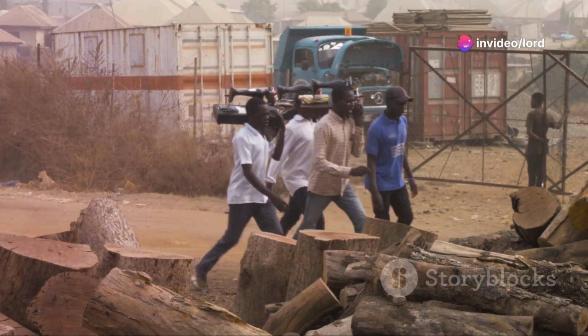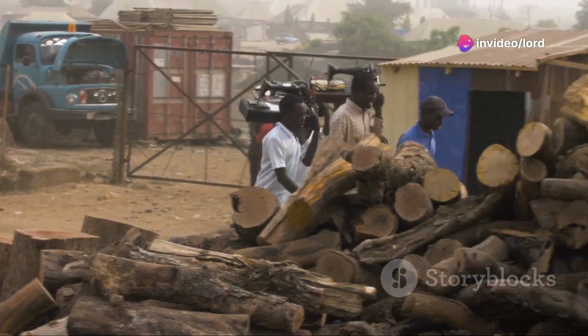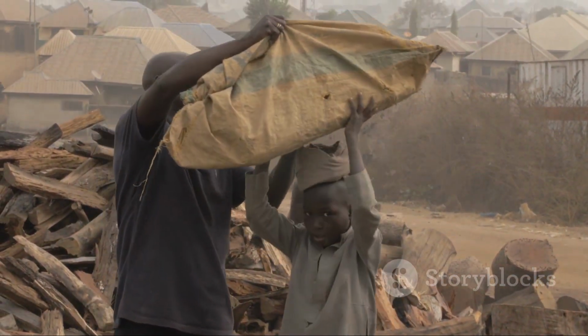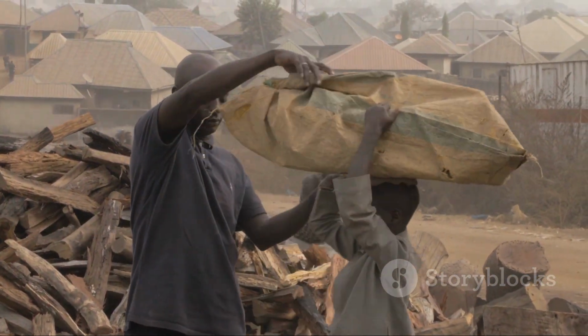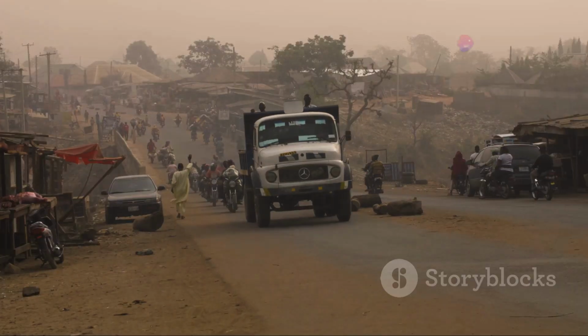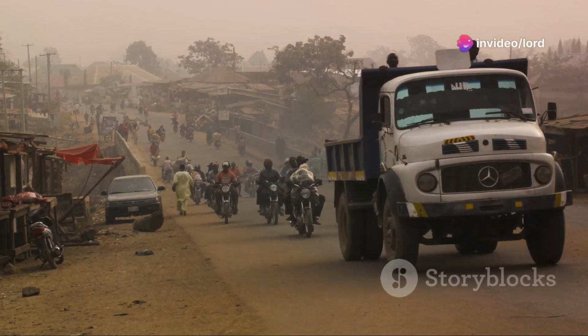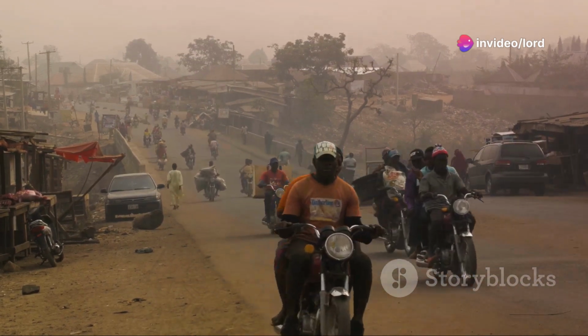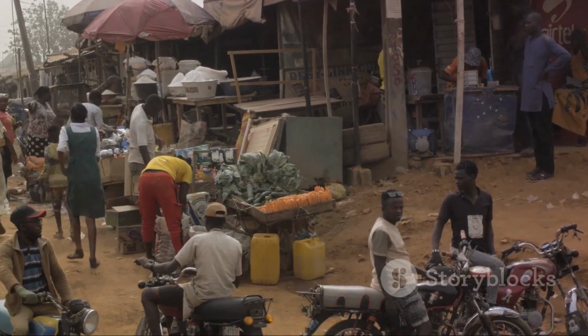Picture this. The late 19th century, the scramble for Africa is well underway, and France, like other European powers, is eager to extend its influence across the continent. The French approach to colonial rule was characterized by two distinct policies: association and assimilation.